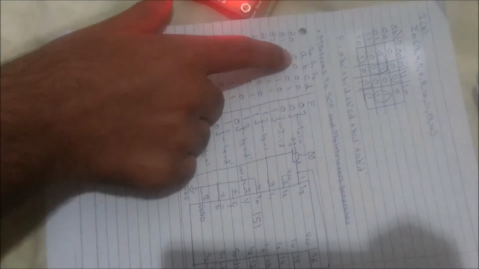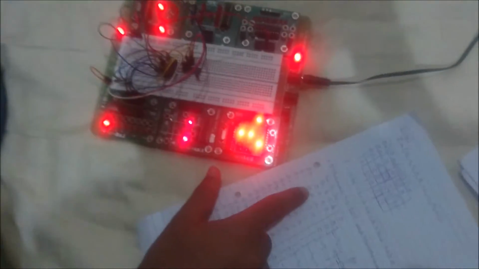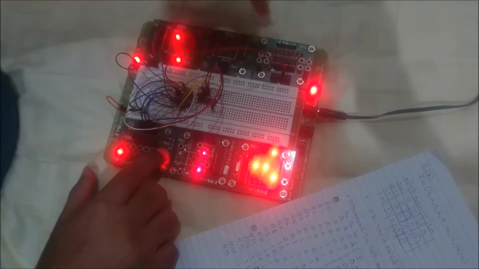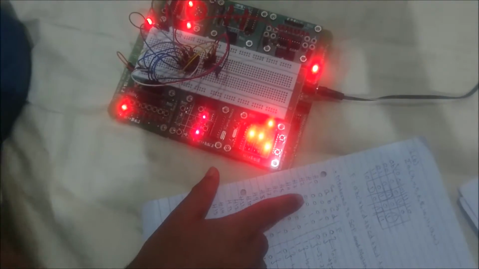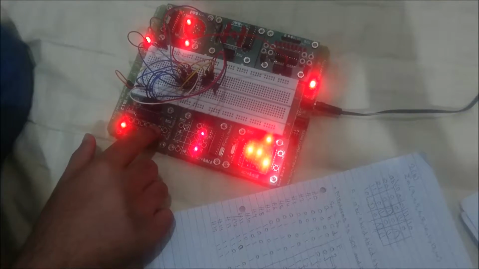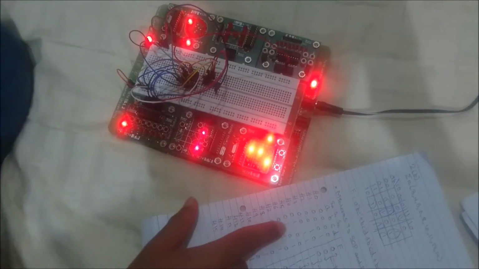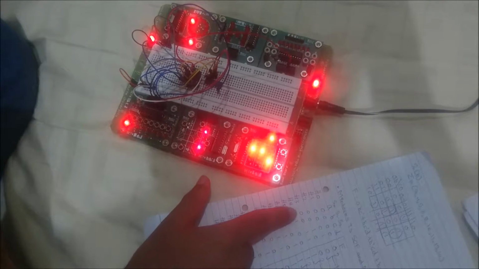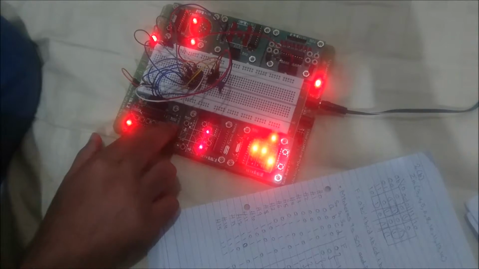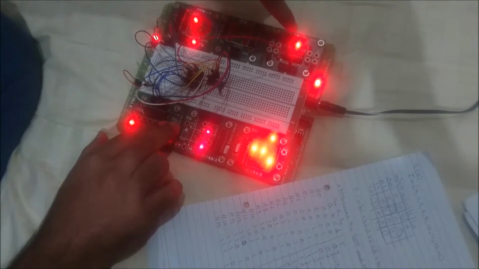So first, all of them are 0, so F is 0. Now in the second one, D is 1, so F is still 0. And the third one, C is 1, F is still 0. And then on number 3, C and D is 1, F is 1.